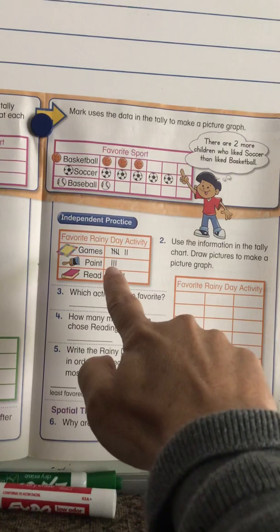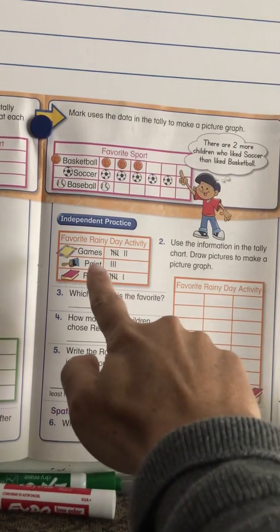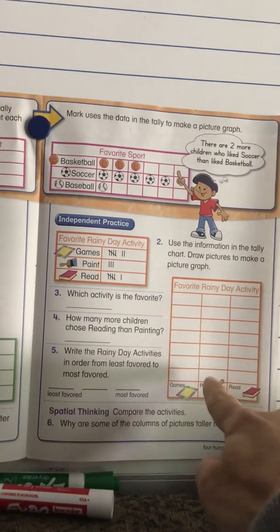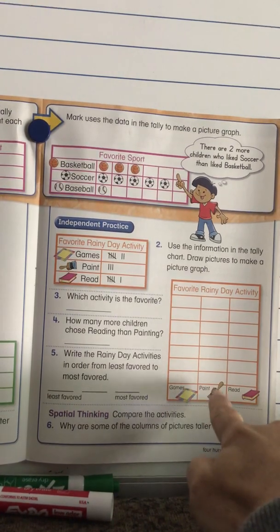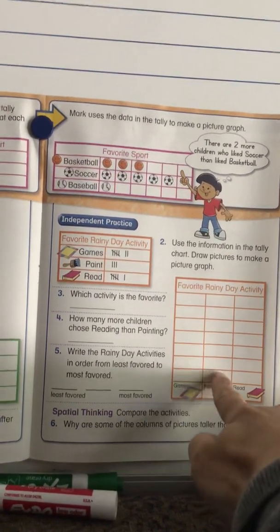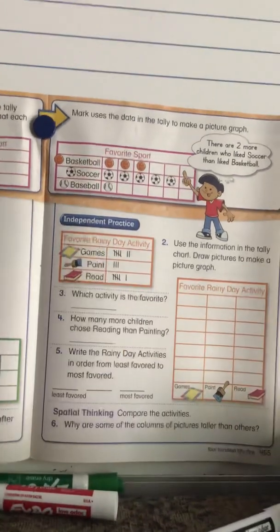Paint had 3 people choose painting. So you can draw paintbrushes if you want, or if you just want to draw circles, that's fine. You can draw 1, 2, 3 for paint.